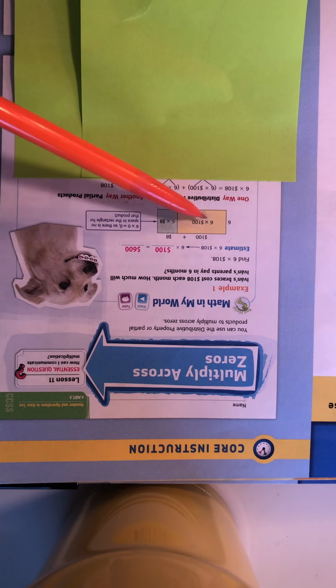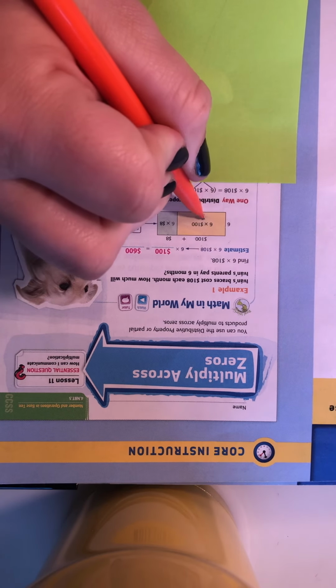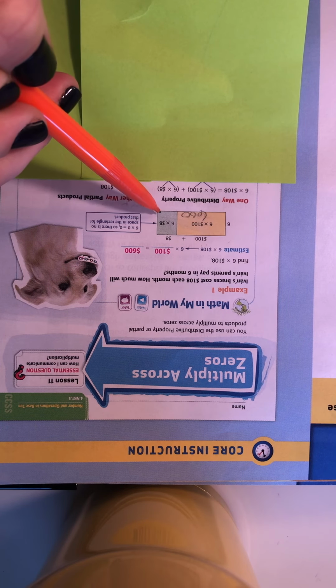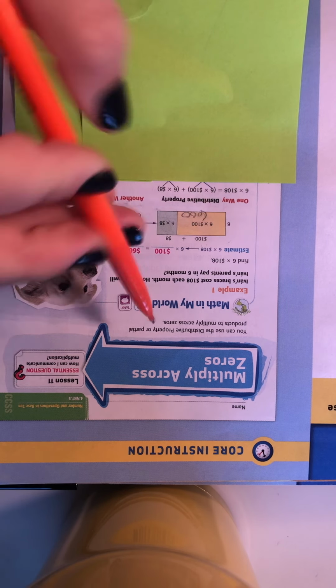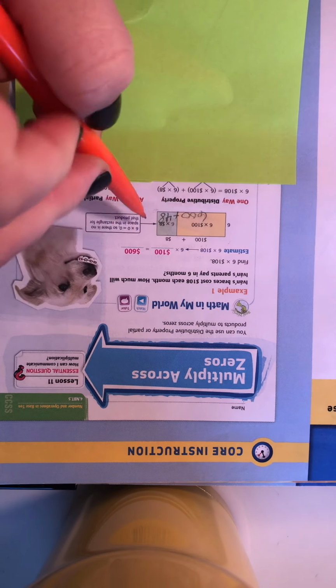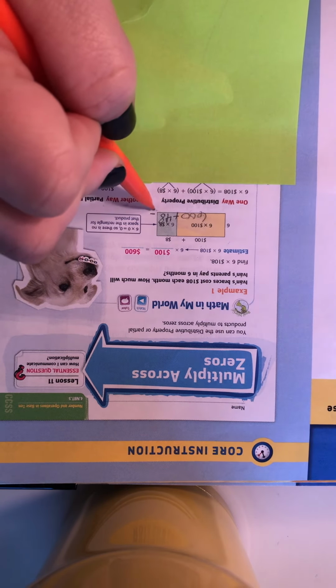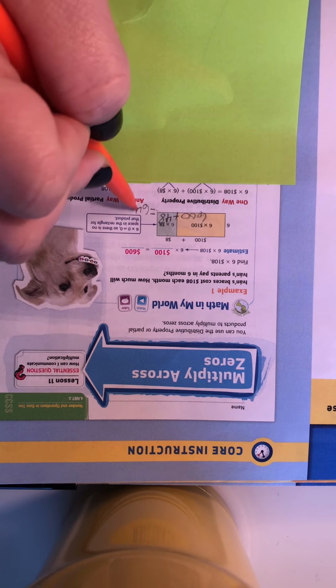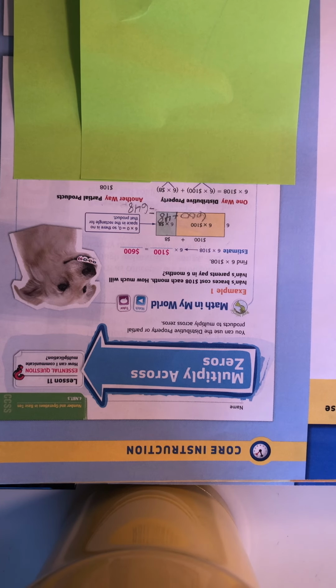The first box should be 6 times 100, which is going to be 600. In our second box is 6 times 8, which is going to give us 48. At the end, we add these two together, so 600 plus 48 is going to give us 648.